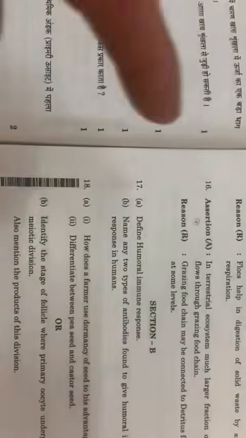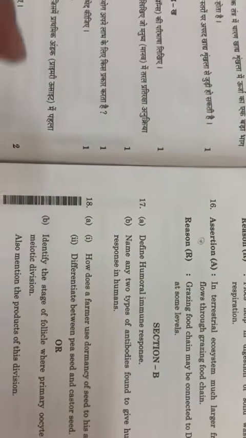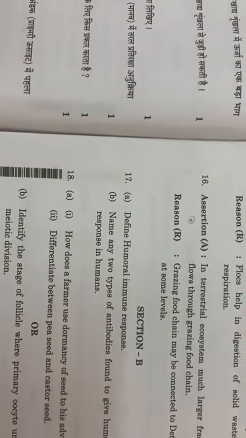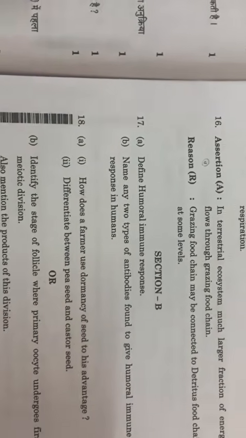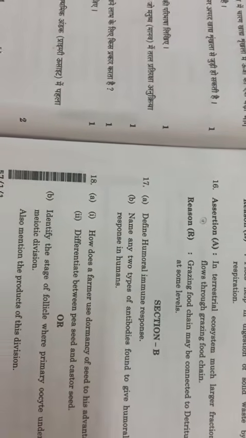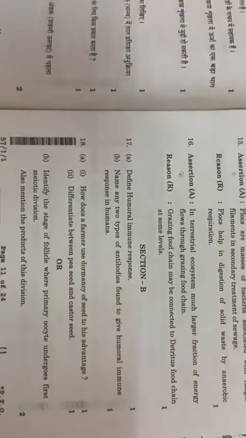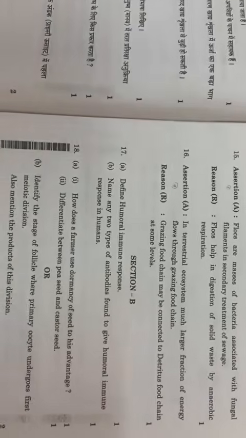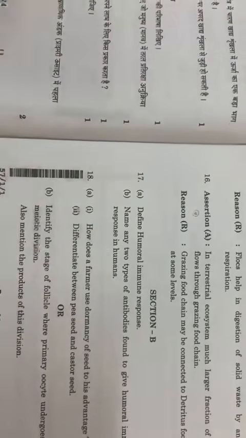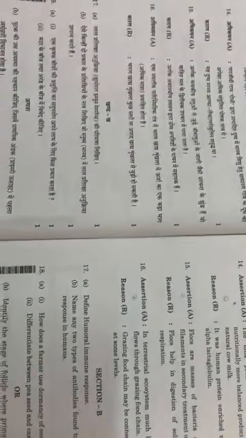Humoral immune response is responsible for memory-based cells and lymphocytes, and it is regulated by bone marrow of the long bones. And moving on to B, the 2 types of antibodies found in humoral immune response are T lymphocytes and B lymphocytes.